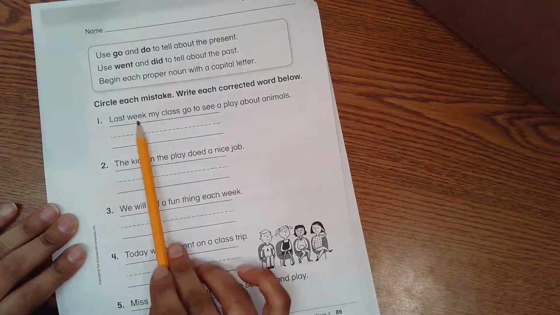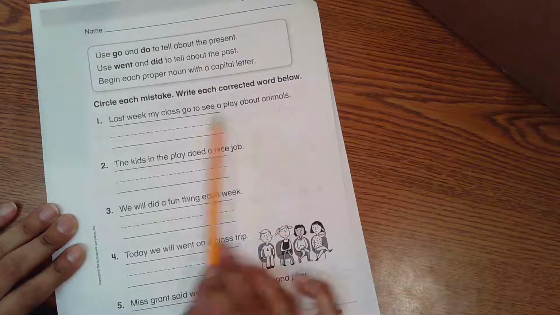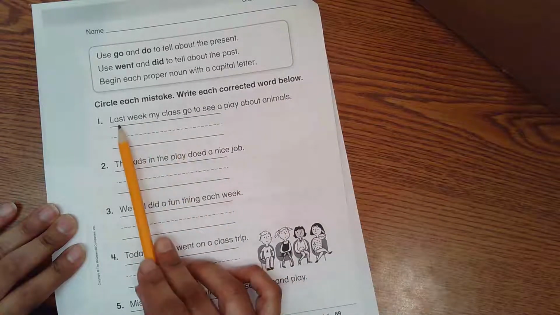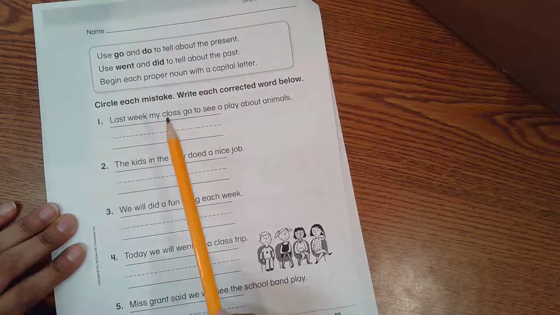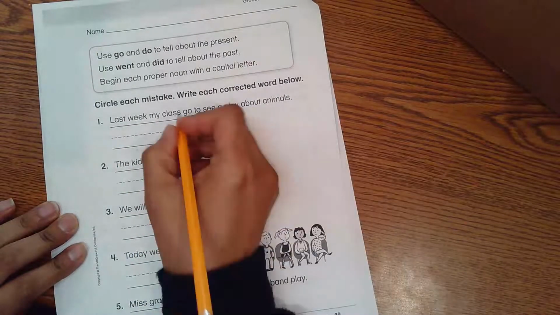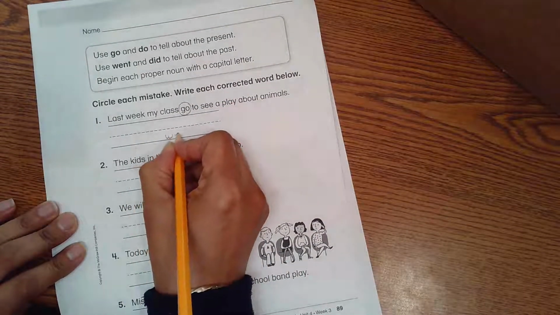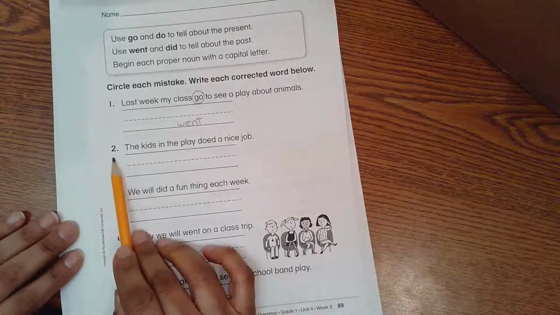Last week, my class go to see a play about animals. Last week means past, happened. So something happened already. So last week my class went to see a play about animals. So that's the mistake. I'm gonna circle it and then write it down here. All right, number 2.